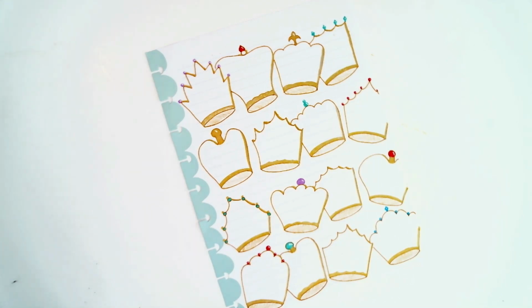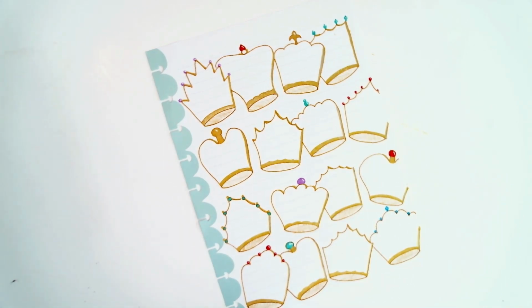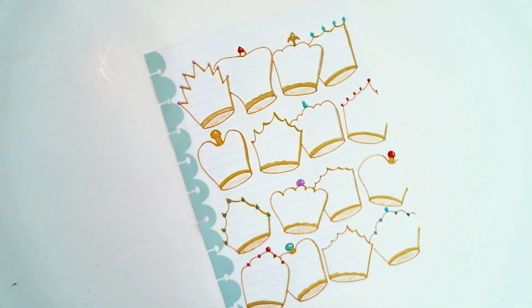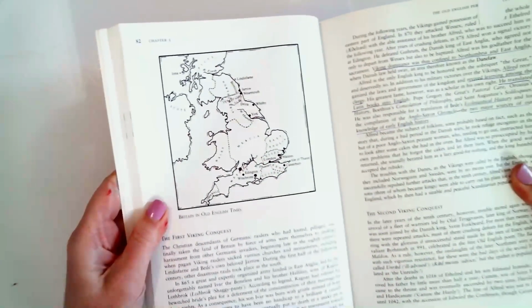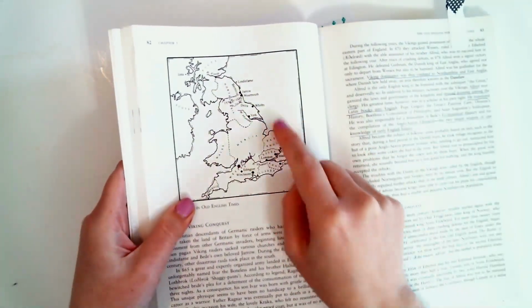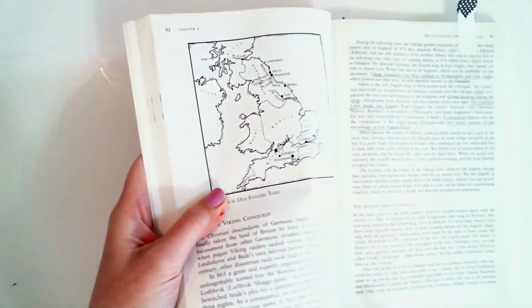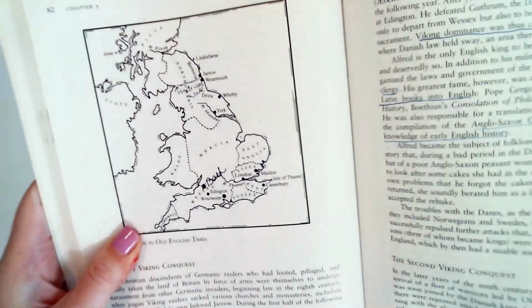Okay, so for a brief crash course in English monarchs, first off, after the Romans left the Isle of Britain and the Anglo-Saxons came and conquered, they kind of divided up the Isle of Britain into these different kingdoms.